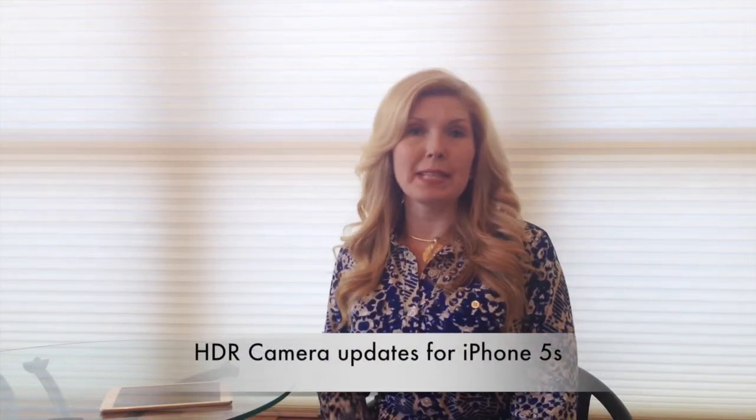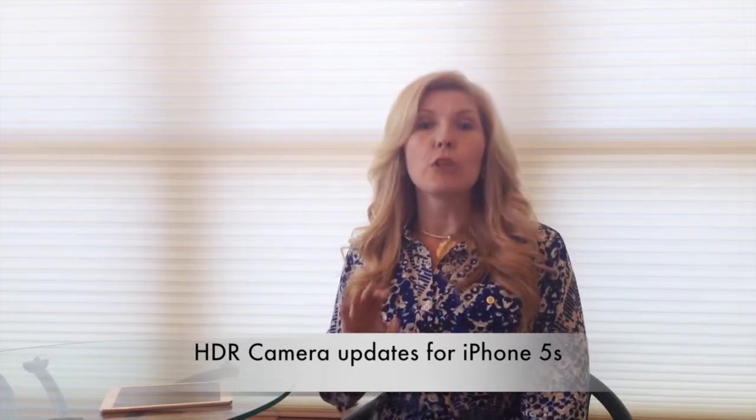A new feature released specifically for iPhone 5S users relates to the HDR camera. Now, HDR is high dynamic range. So if you're in a situation like a bright sunny day where there really is a high dynamic range between shadows and really bright sunlight, what HDR does is take multiple pictures at different exposure levels and combine them automatically into a single picture that's supposed to be the best possible picture the phone can take in that high dynamic range.